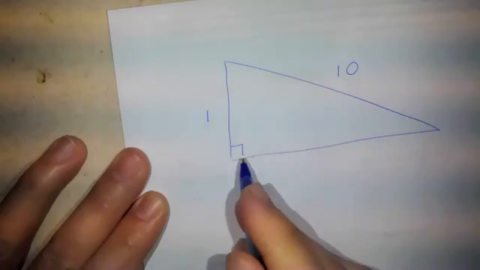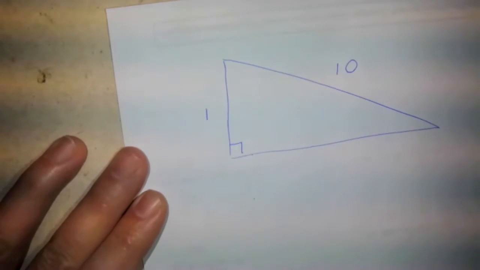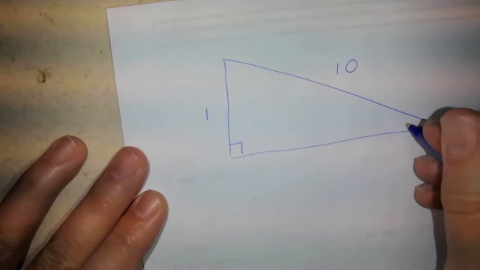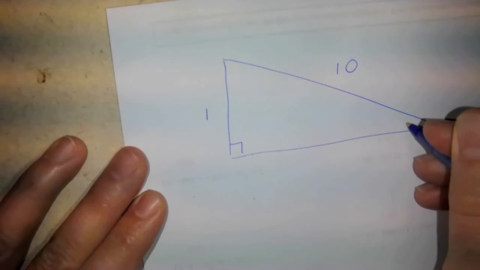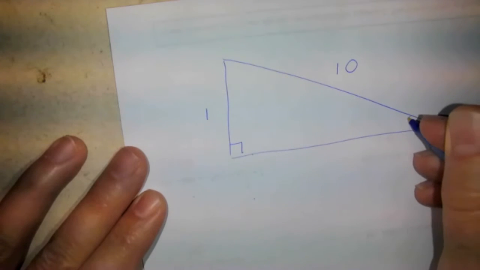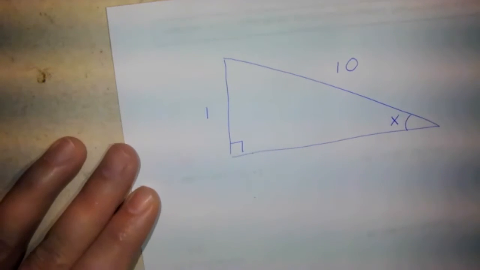I could figure out what this is with Pythagoras, but I'm more interested in what this angle is. So I could call it x, I could call it theta, I could call it whatever variable I want. People seem to like x's.